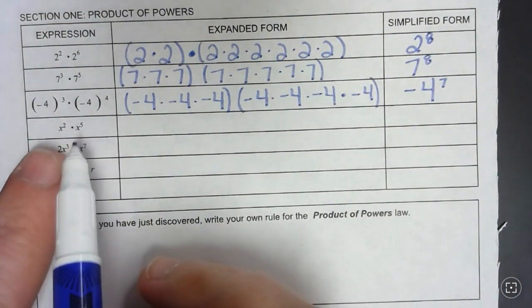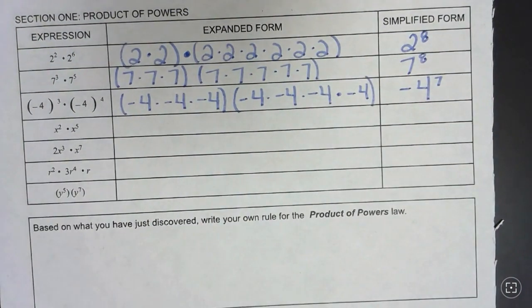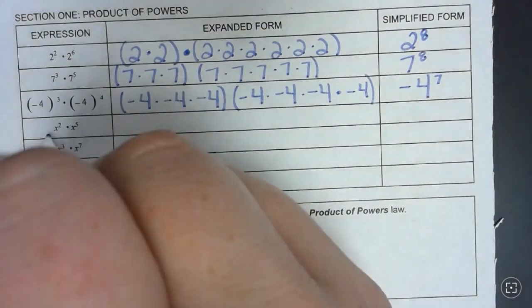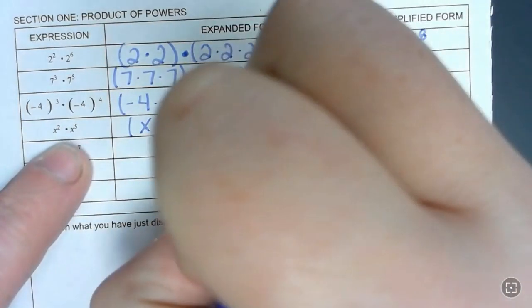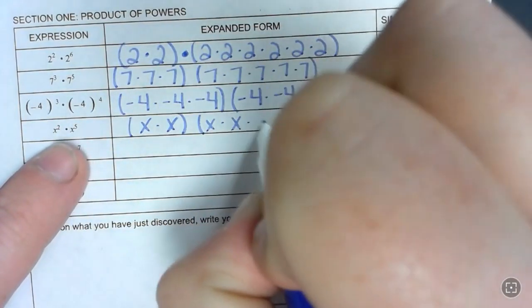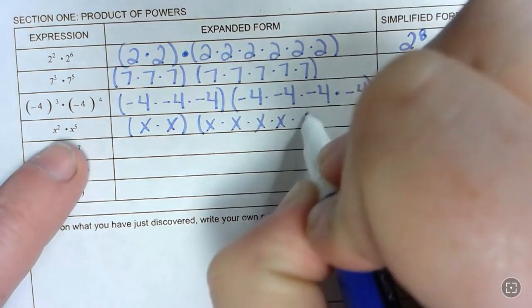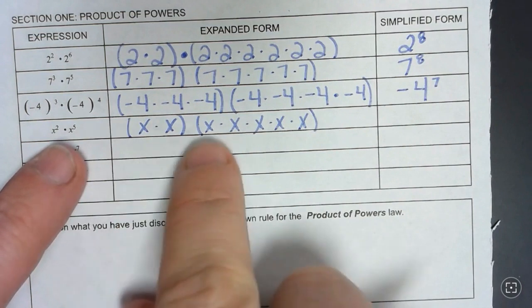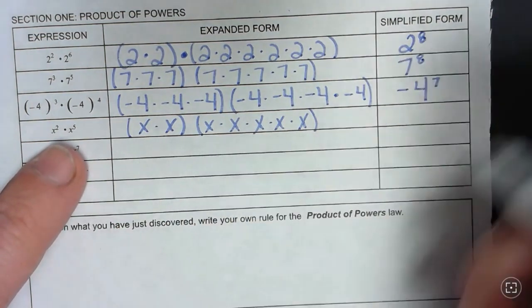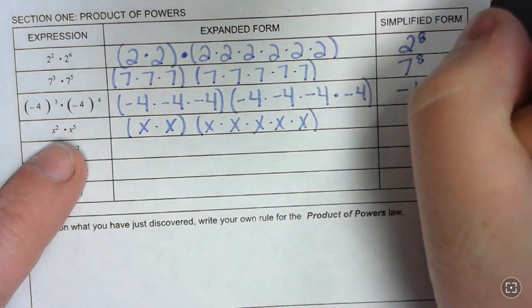Now we're at these letters. These letters go the same way as the numbers did. So I know I have x squared. That must mean x times itself twice, 2 x's. And this x to the 5th means x times itself 5 times. And then all together, if I count them up, 1, 2, 3, 4, 5, 6, 7, I have x to the 7th power.